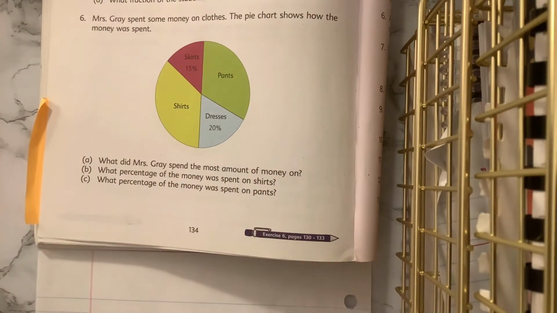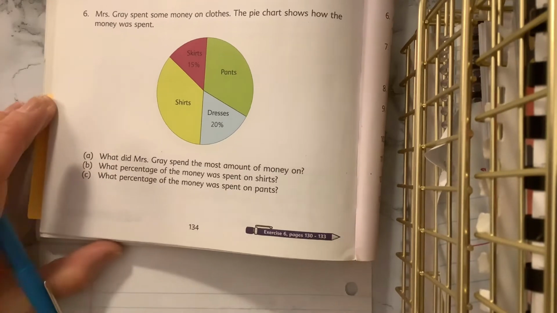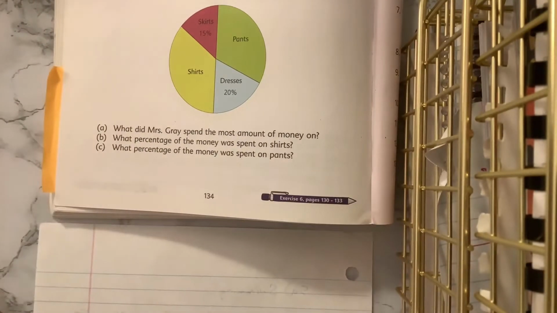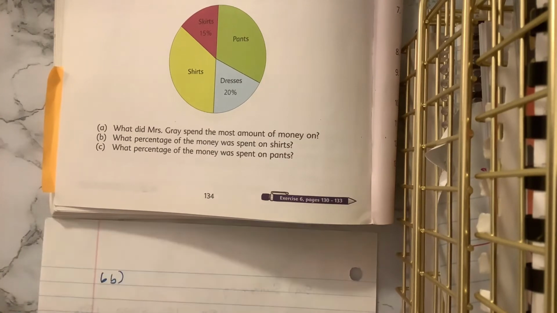Okay? Okay, so what I personally don't love is this question being first. I would rather you do B and then C first. So let's just do that. So I get to call the shots, right?